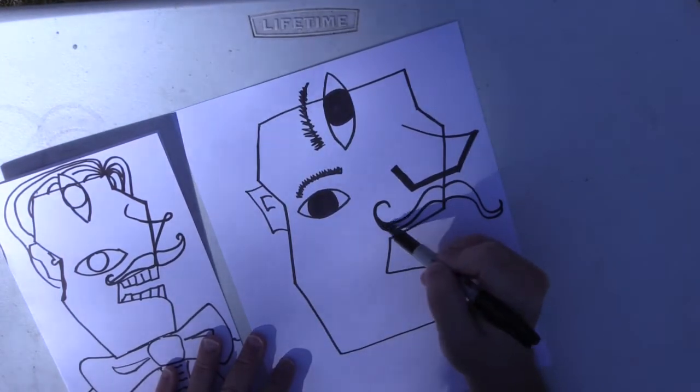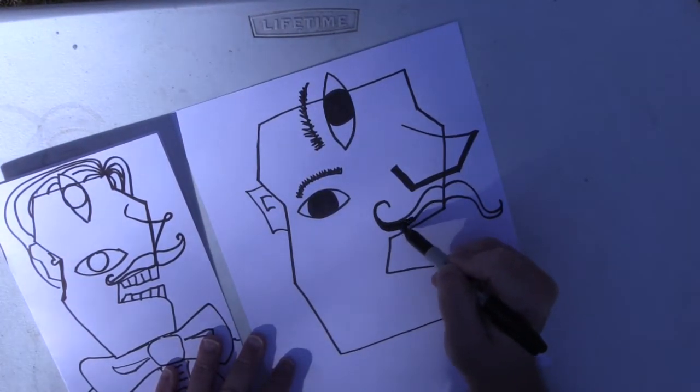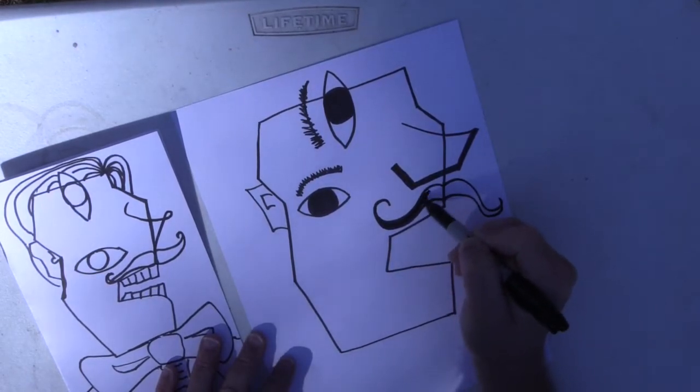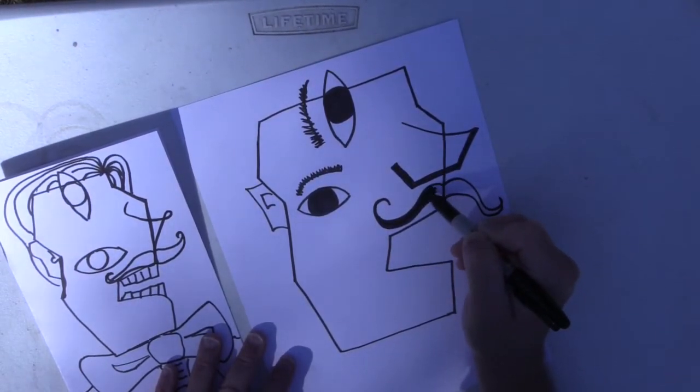Now here's the thing, the next step today, if you have crayons or markers or colored pencils or anything, the next step is to color this guy.